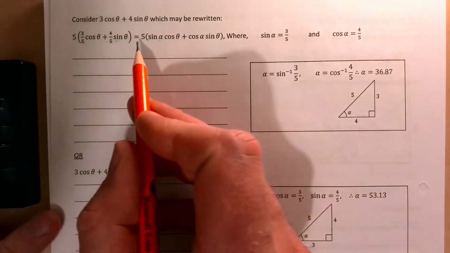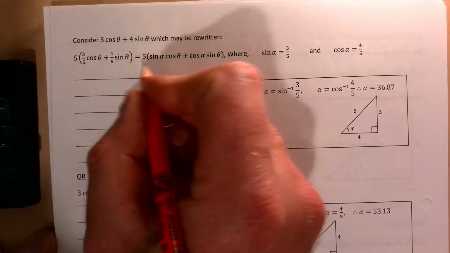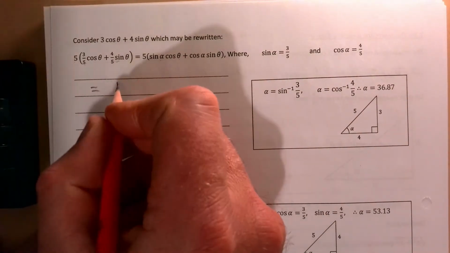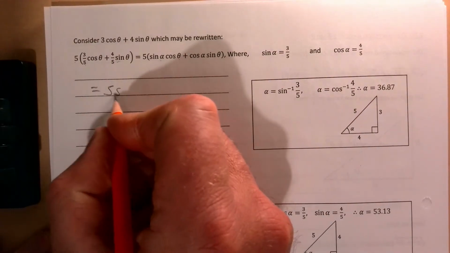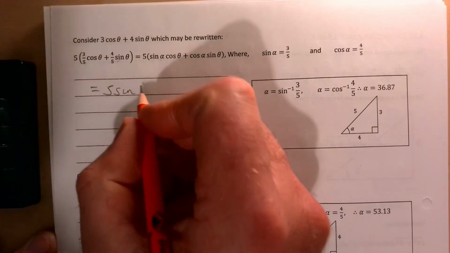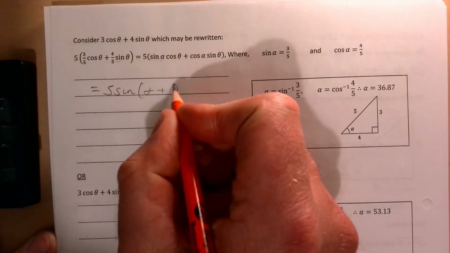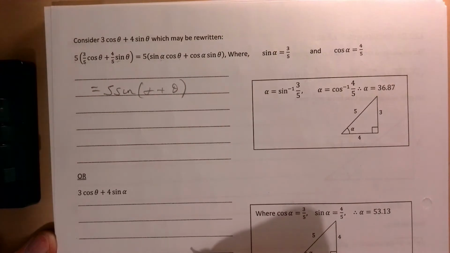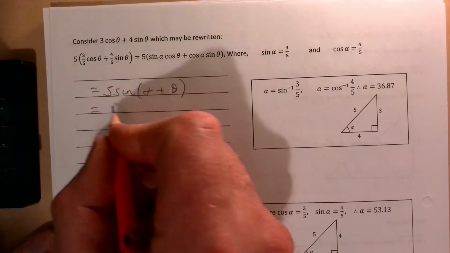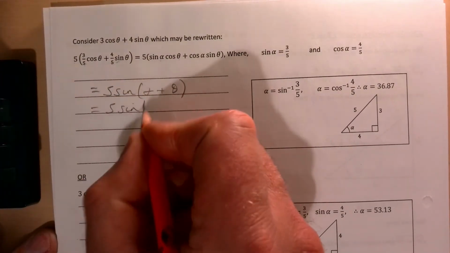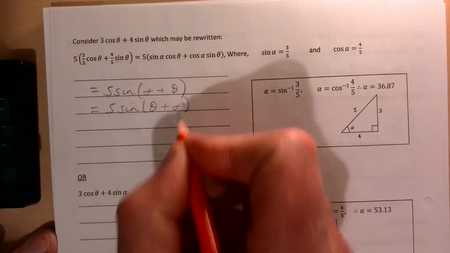And we end up with that there. So if we take this, it means we can write this as 5 sine alpha plus theta. That's the same as 5 sine theta plus alpha.